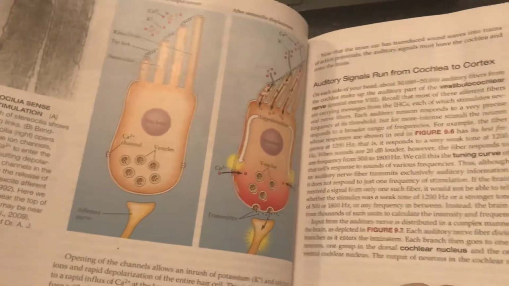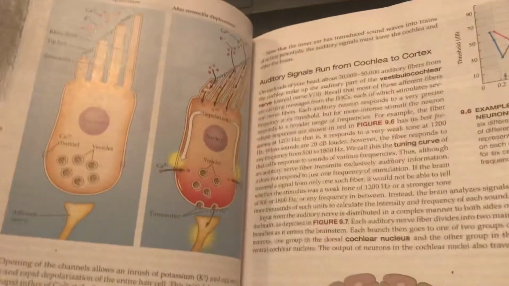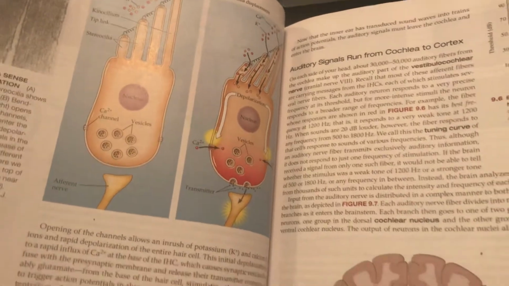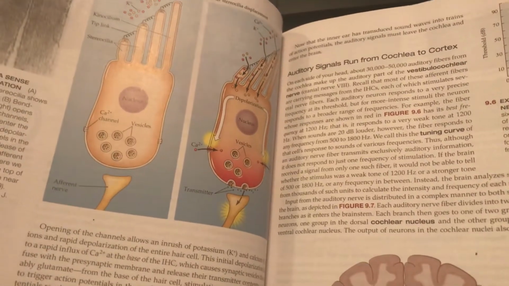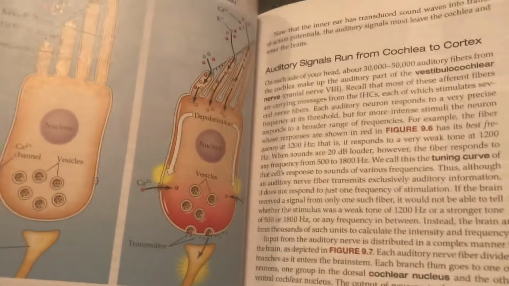A tuning curve is a graph of the responses of a single auditory nerve fiber, or neuron, to sounds that vary in frequency and intensity. The brain analyzes signals from thousands of fibers to calculate the intensity and frequency of each sound. Input from the auditory nerve is distributed to both sides of the brain.